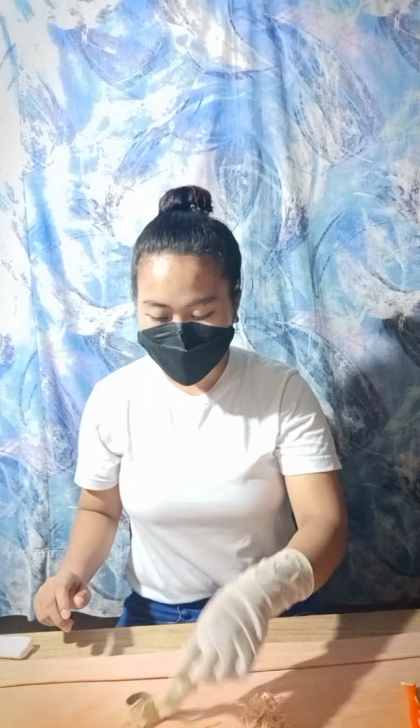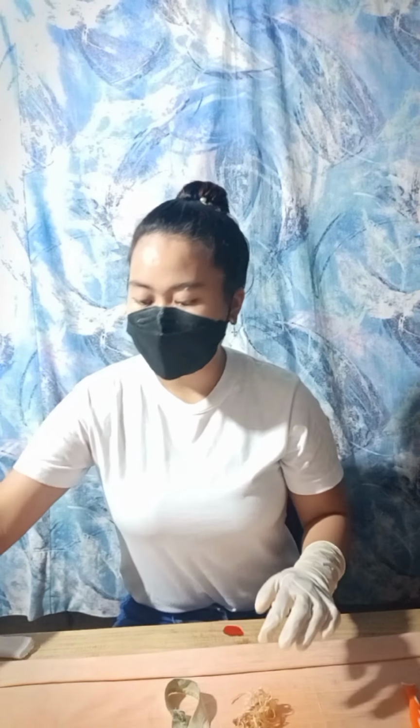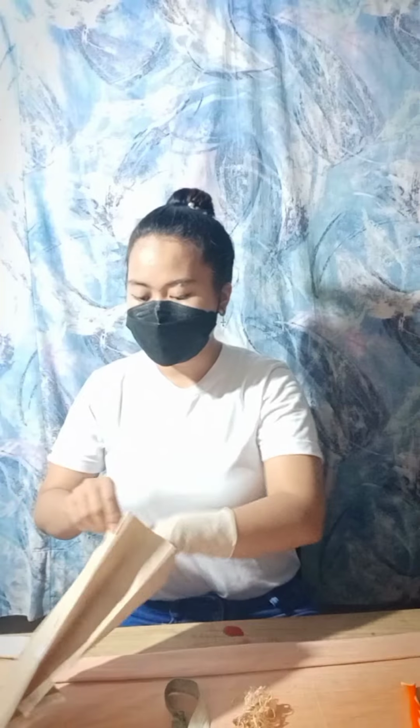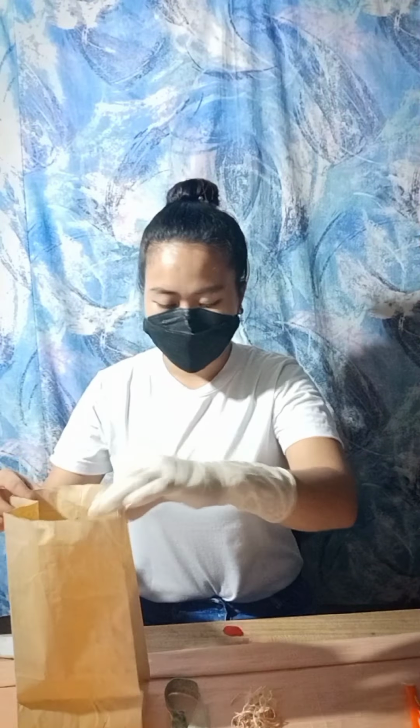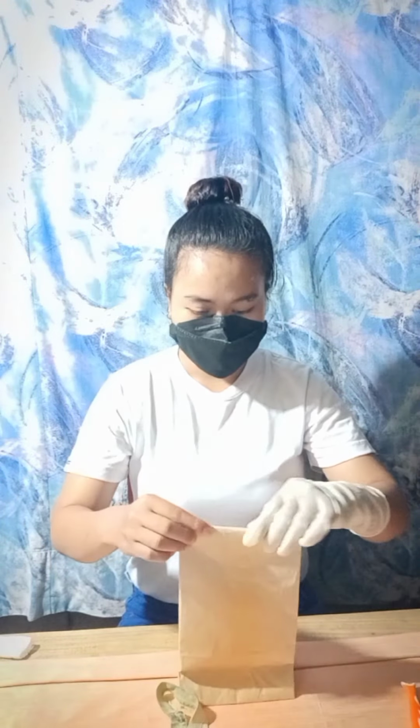Next is the fibers. So, in a crime scene, there are really incidents or times when the clothes of the suspect or the victim are torn. In collecting the fibers, we put them in a paper bag and seal it with tape.